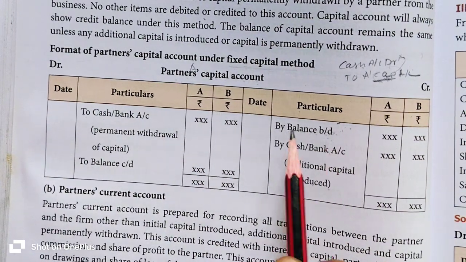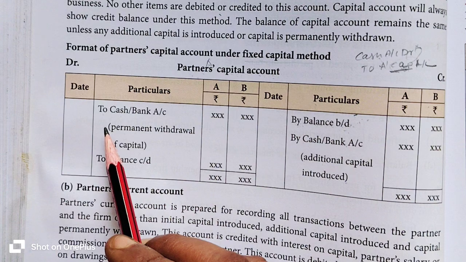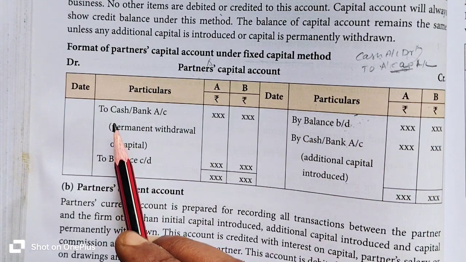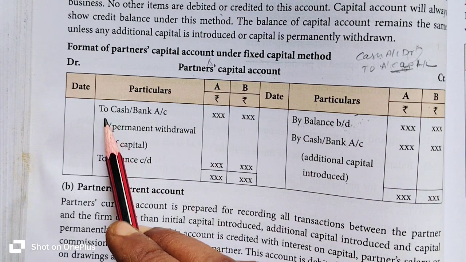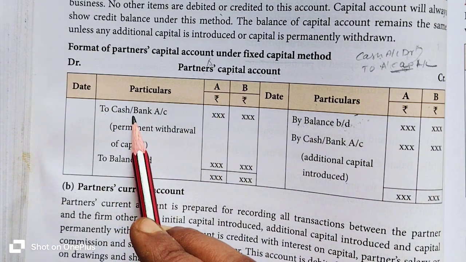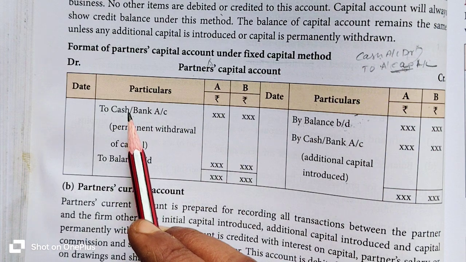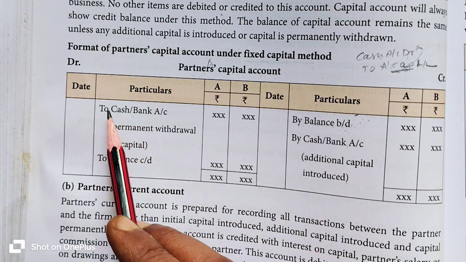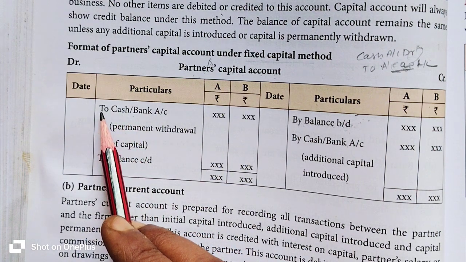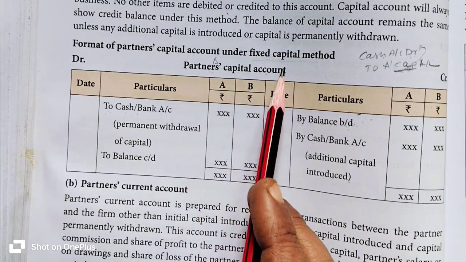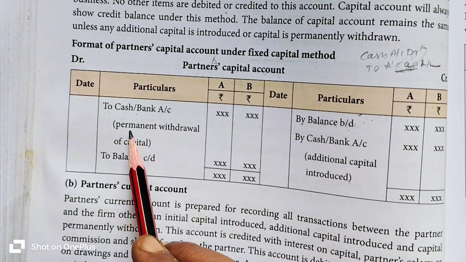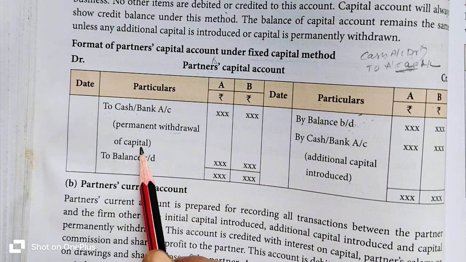On the debit side, if the partners withdraw cash from the capital, you write to cash account or to bank account on the debit side of the partners' capital account. Within the bracket you write permanent withdrawal of capital.